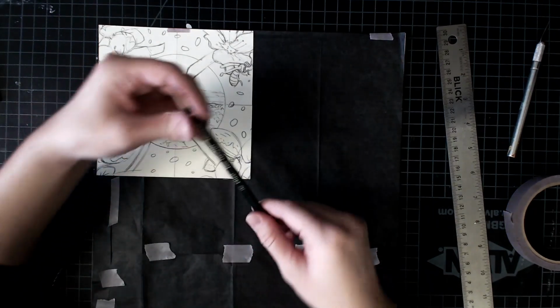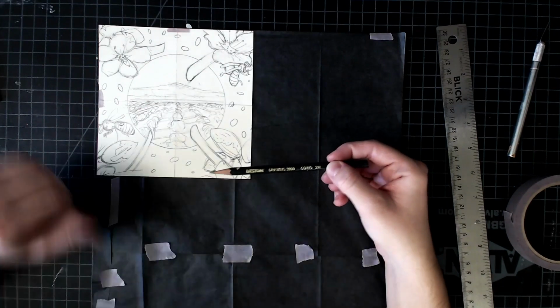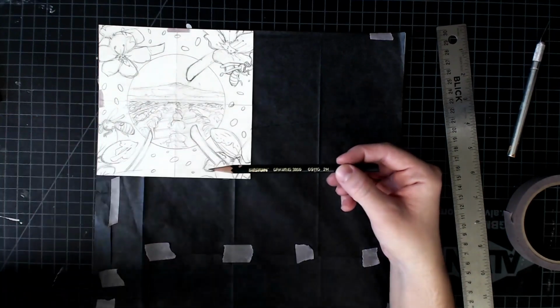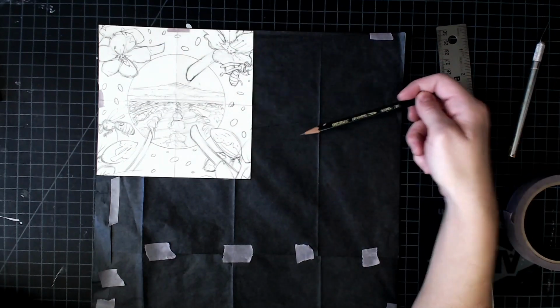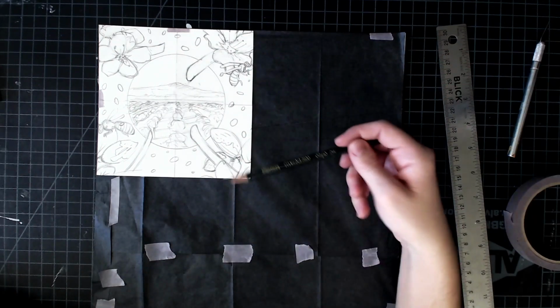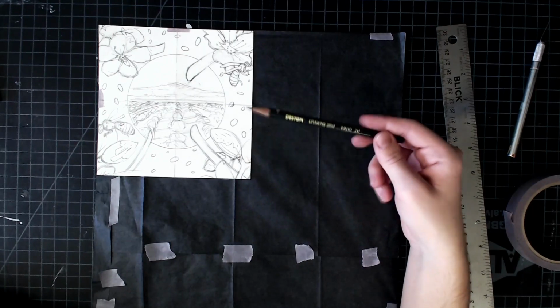All right, so what I'm going to do is take my 2H pencil, and this is what I'm going to draw with. Make sure it's nice and pointy. So go ahead, and I would sharpen each time you finish a drawing. Go ahead and sharpen it for the next quadrant, next quadrant, next quadrant. So make sure you have a sharpener handy and all that good stuff.